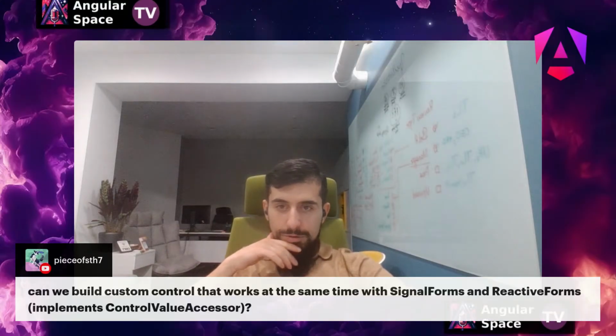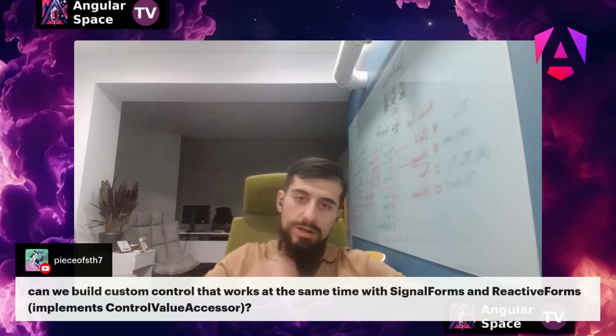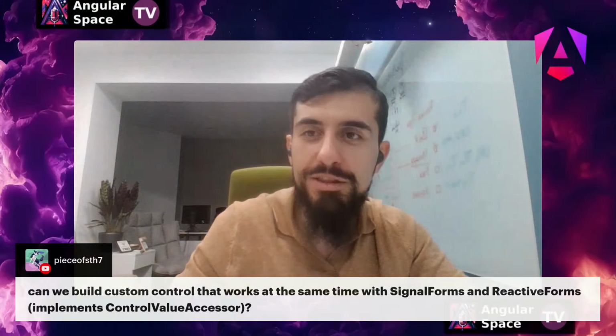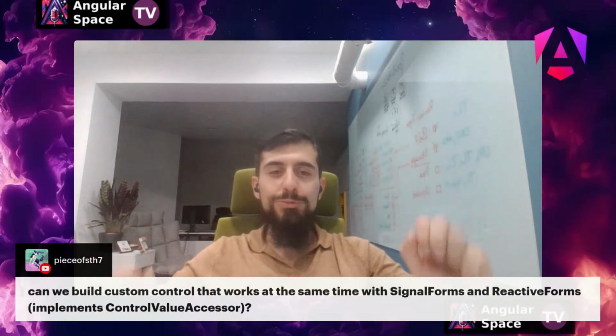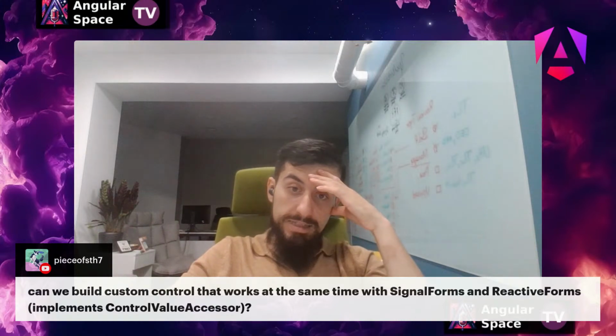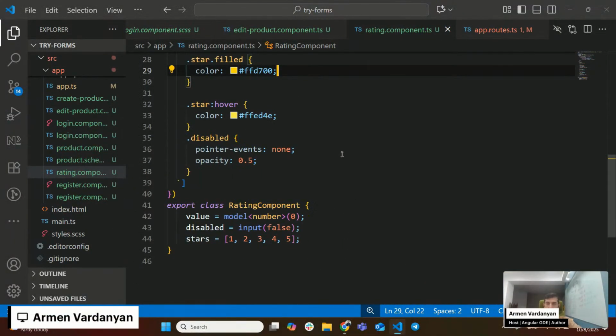Can we build a custom control that works at the same time with signal forms and reactive forms? Implements control value accessor. Well, I'm not going to try it right now, because I'm so happy living in the signals world. I don't want to type anything related to reactive forms tonight. But I assume, if we go back to what we have here, I have this model input, right?